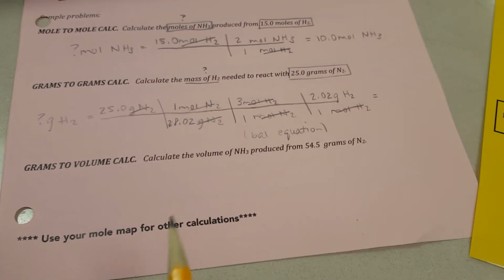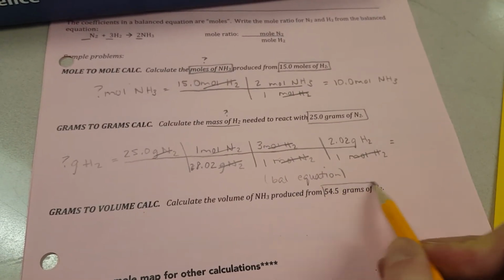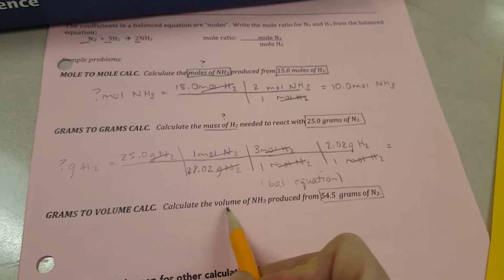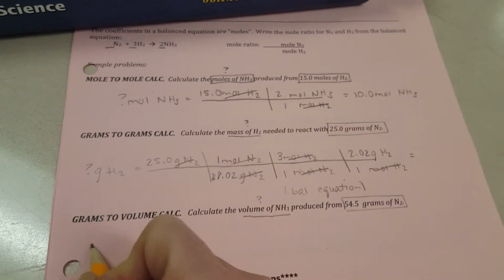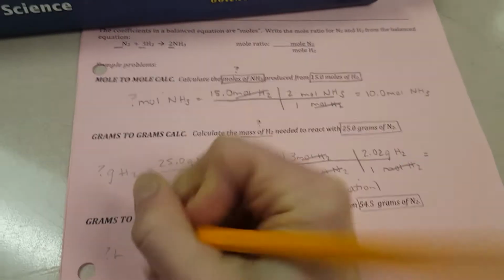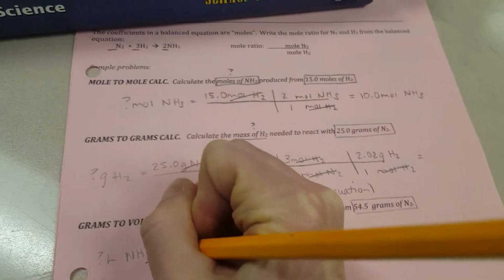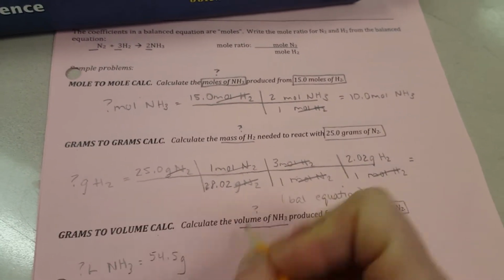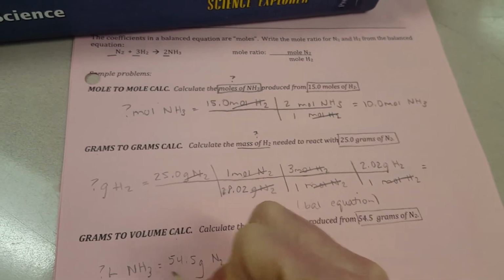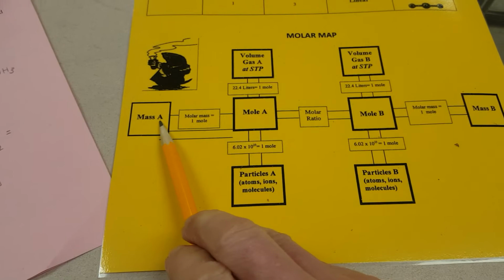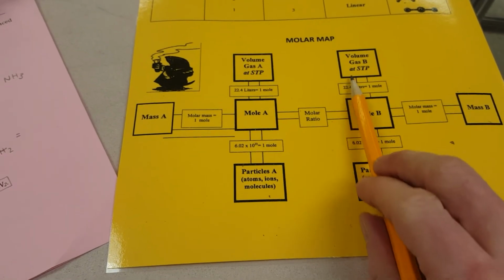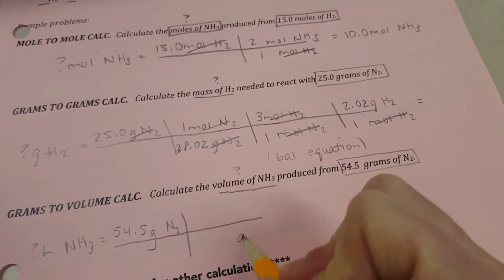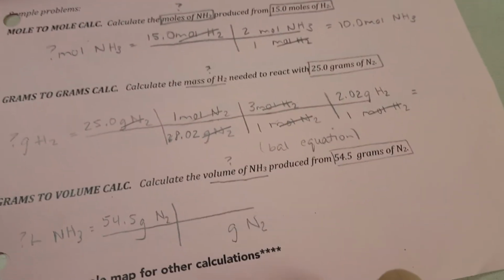For grams to volume, you're going to start with your grams of N2. We want to know volume of NH3, so we want to know liters of NH3. We're going to start with our 54.5 grams of N2. So now we're going to go from grams of N2 all the way across and up to volume. Whatever unit you start with goes on the bottom of the next step.